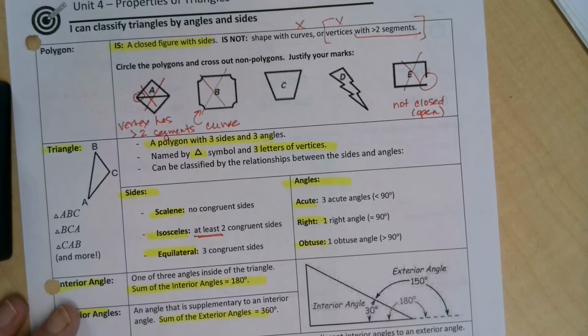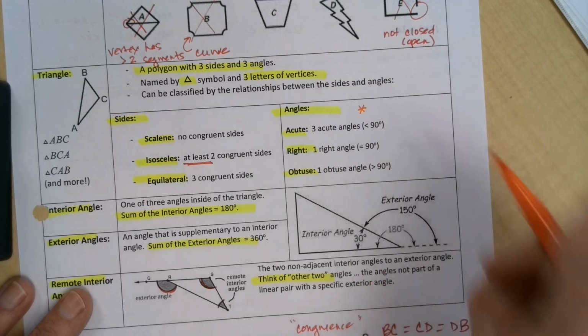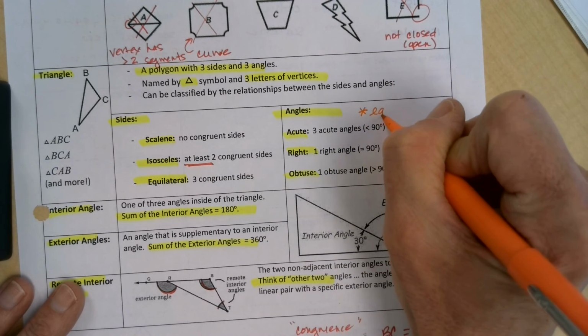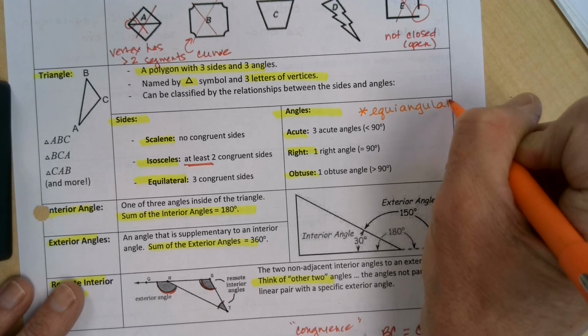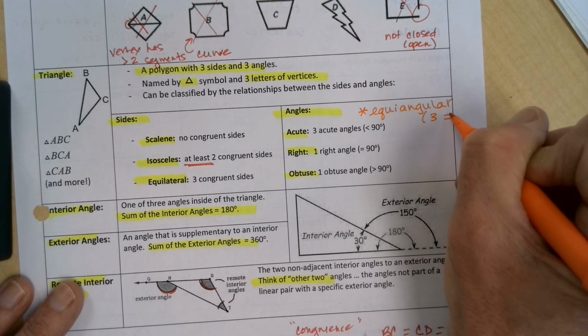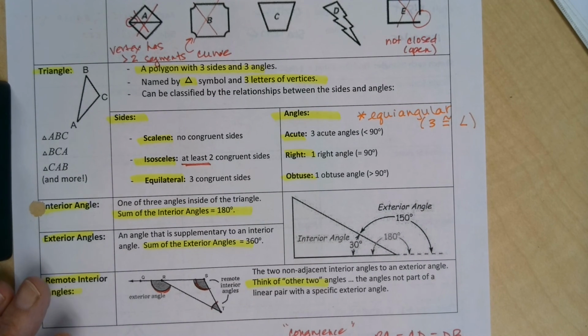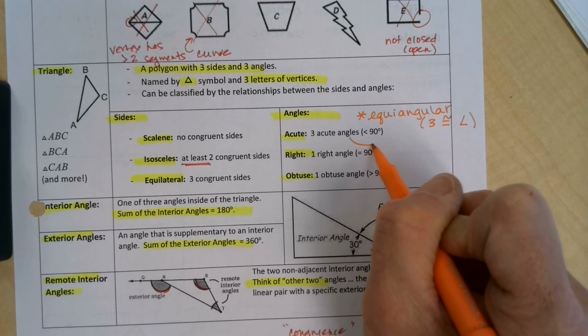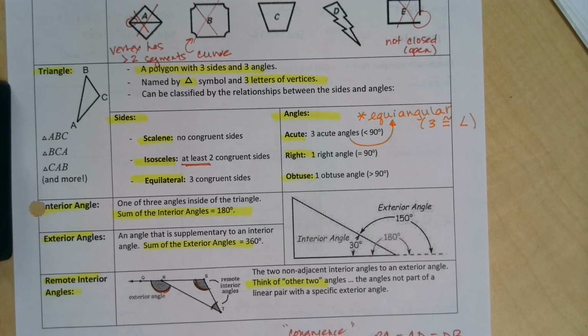So we want to go back here and we want to add that vocabulary term. It's equiangular when I have 3 congruent angles. It's a special kind of acute triangle, if all three are 60 degrees.